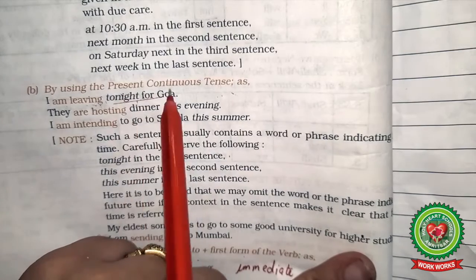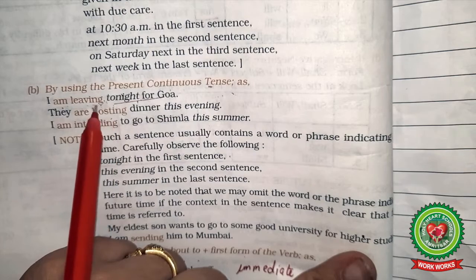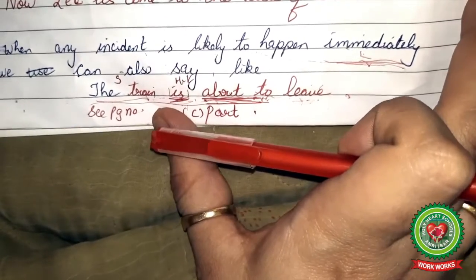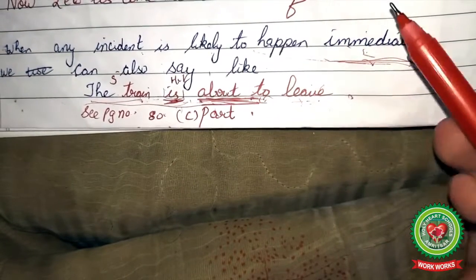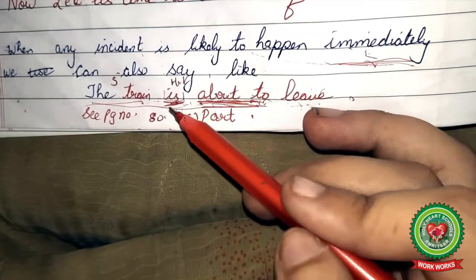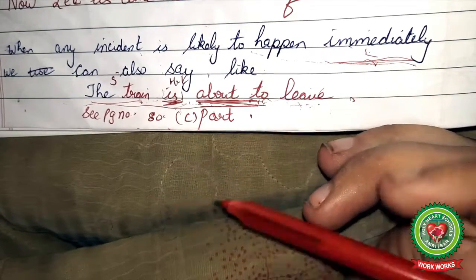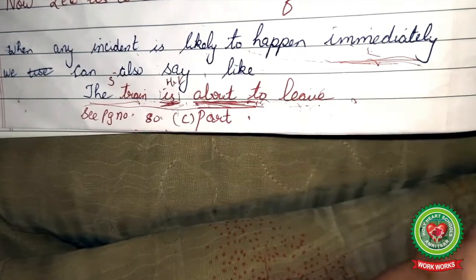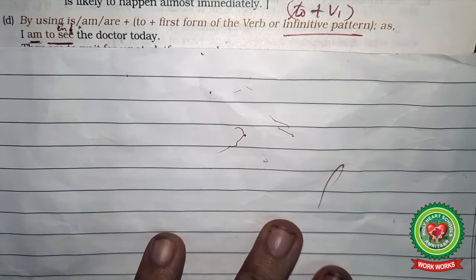When I am talking about present continuous tense, I am using is, am, are plus the present participle form of the verb, that is with ing. I am leaving, we are hosting. Students, here I want to add one point. When any incident is likely to happen immediately, how can we substitute the verb of future tense? We can substitute it with is, am, are plus about to, as in, the train is about to leave. So here I am talking about the immediate future, which is going to happen. You can refer to rule number C on your page number 80 for the same.